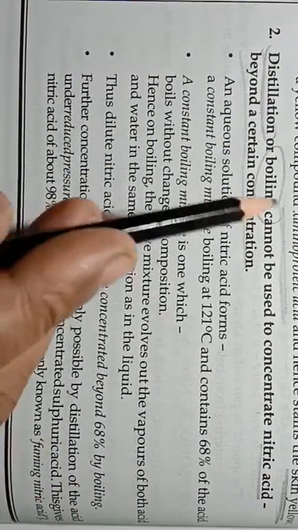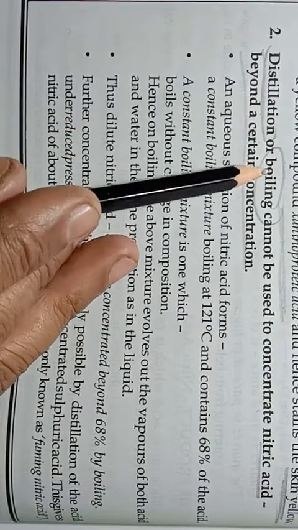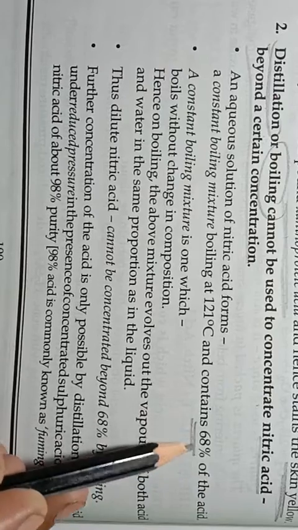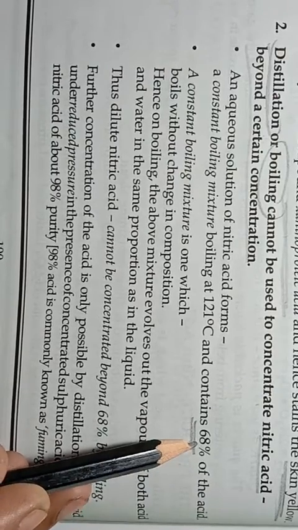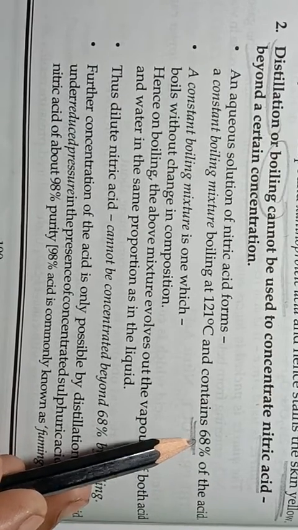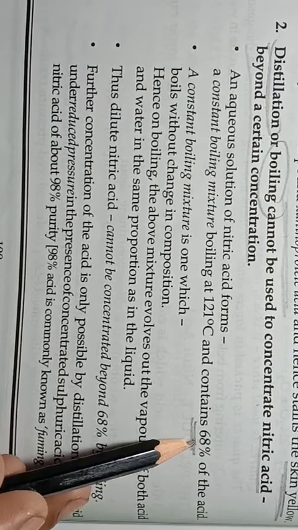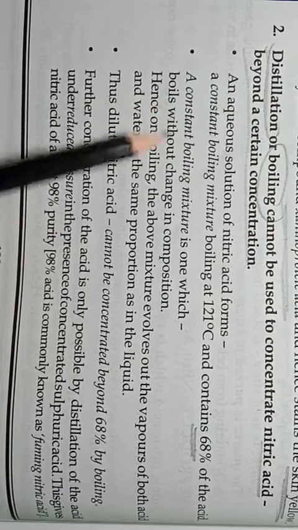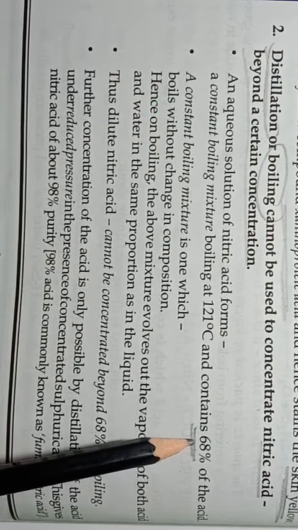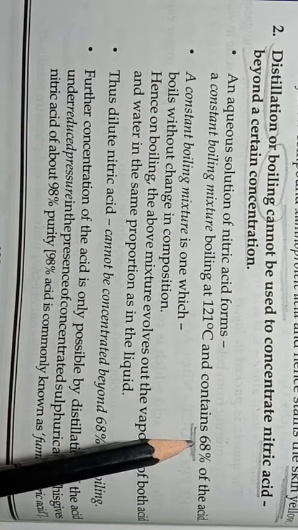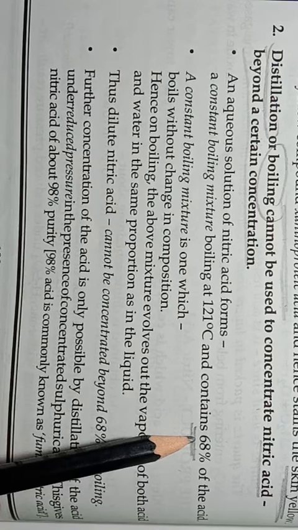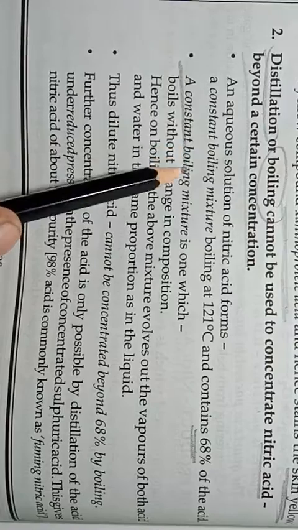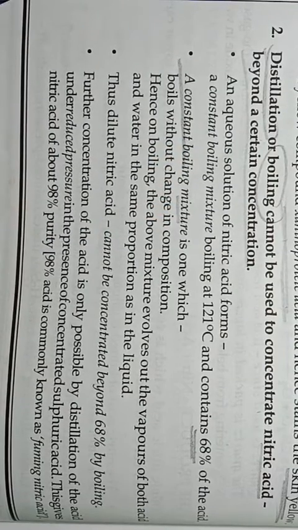Okay, so by simple distillation or boiling, we can concentrate that acid up to 68% only. After that, it cannot be concentrated, because the mixture of the acid at this concentration with water forms a constant boiling mixture.